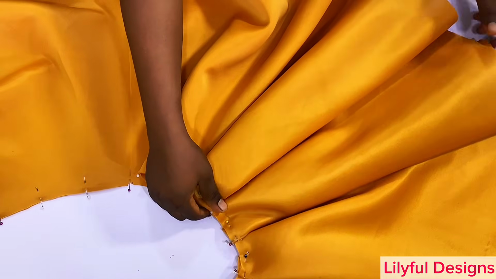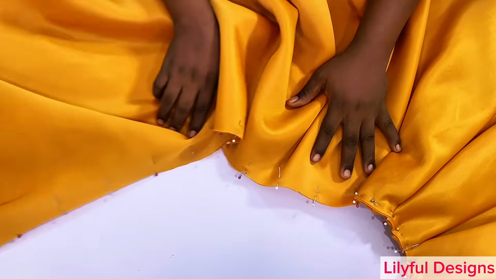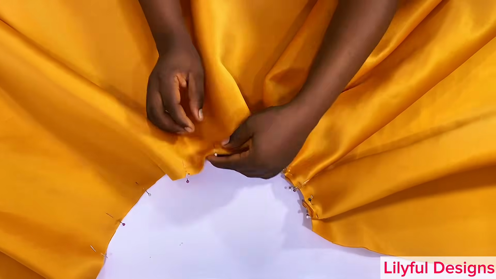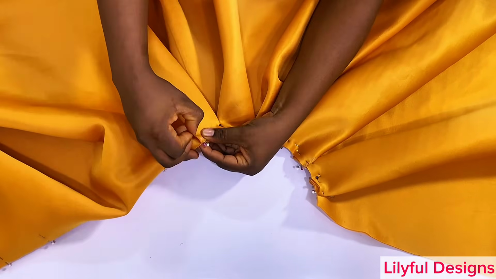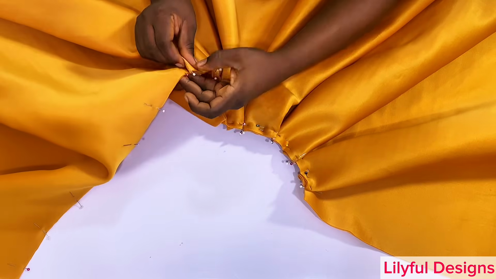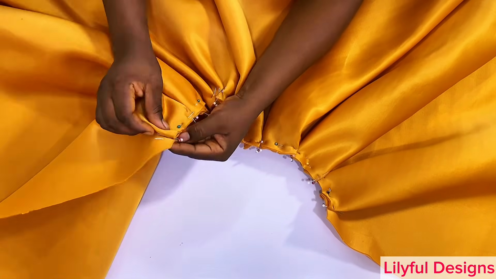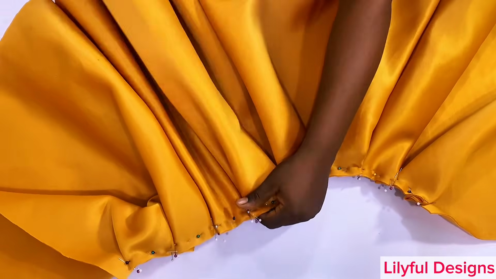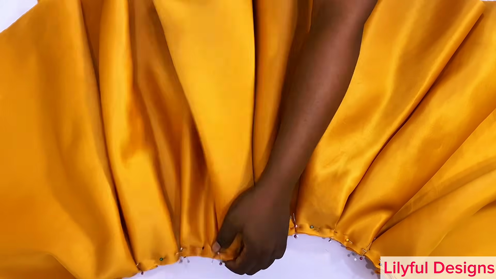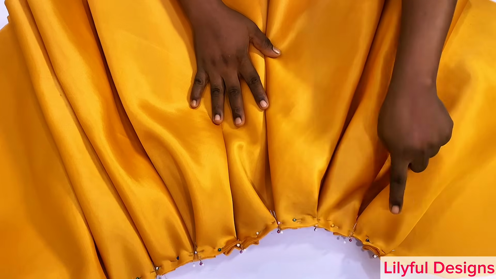Like in my own case, I measured and it was 24 inches. 1 inch on both sides for zipper allowance, and 22 inches for my exact waist circumference. So if I attach this to my upper part, it will rhyme. There will be no excess fabric for me to struggle with.